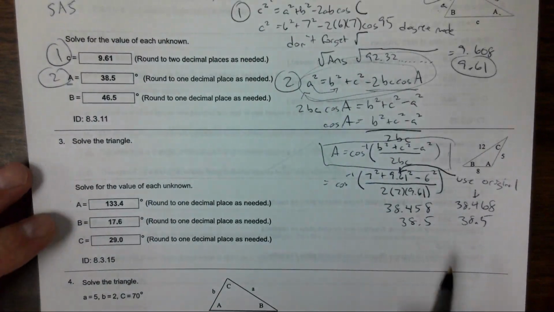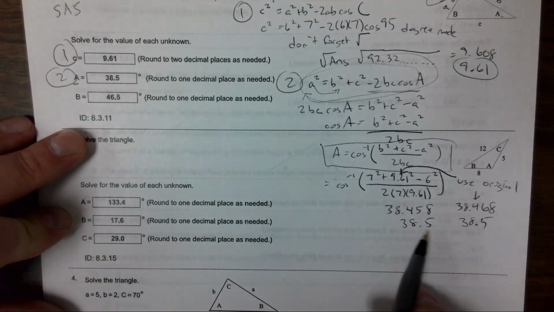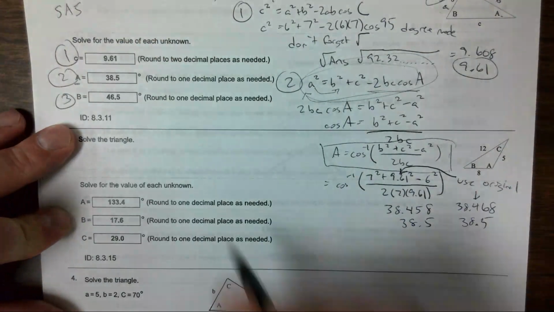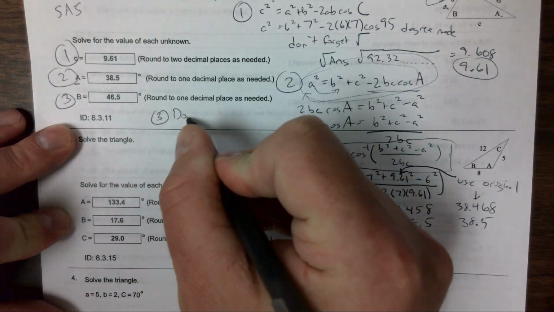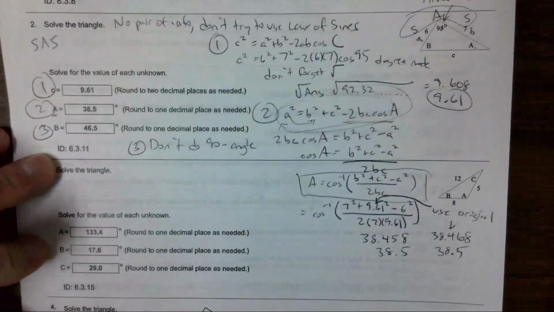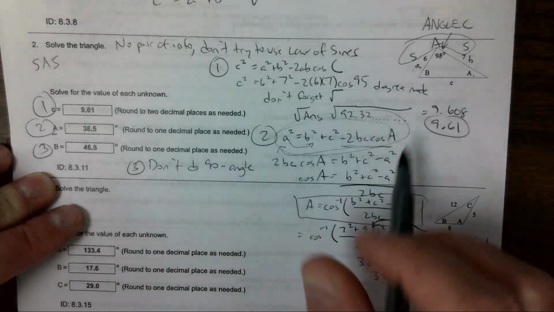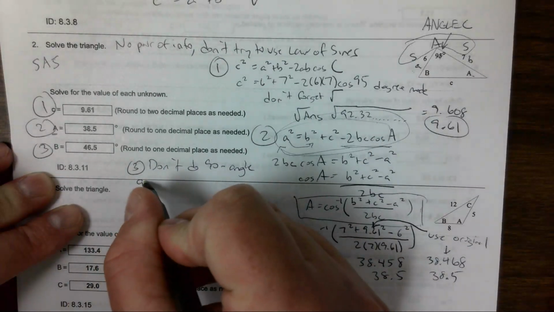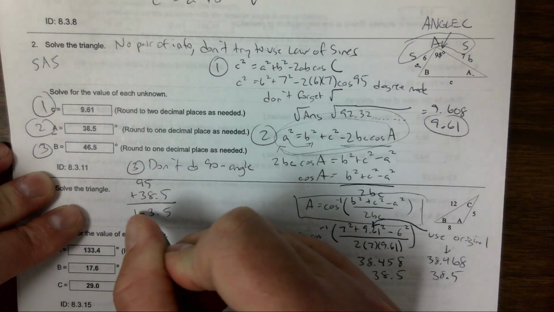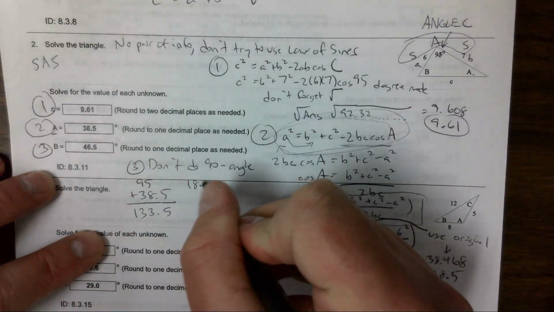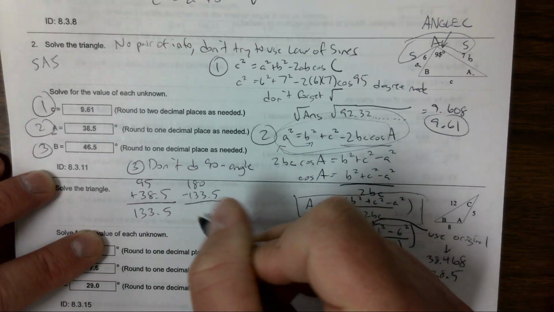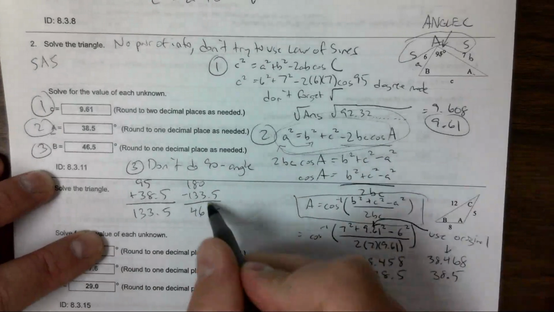Okay, so now we need to do the third angle. And for step 3, don't do 90 minus the angle. Most likely what y'all are going to do is say 95 plus 38.5 gives you 133.5, and then 180 minus 133.5 gives you 46.5.